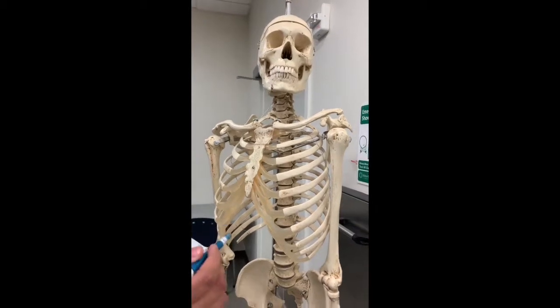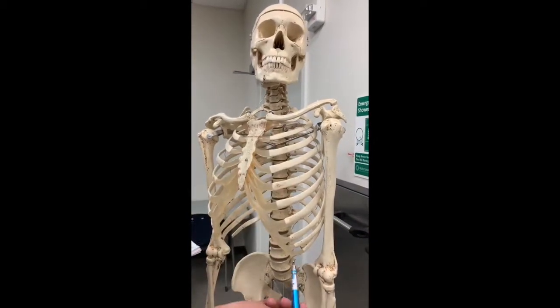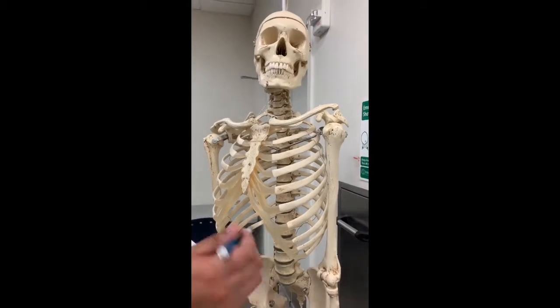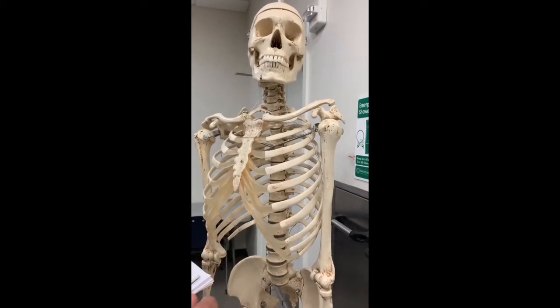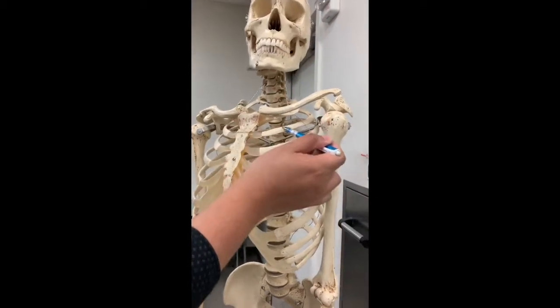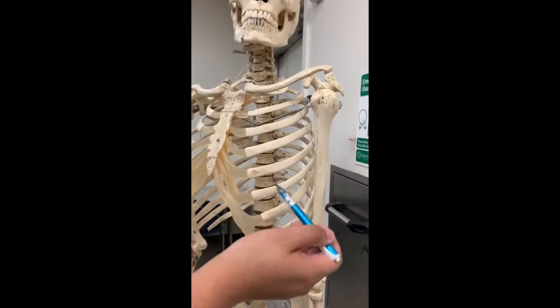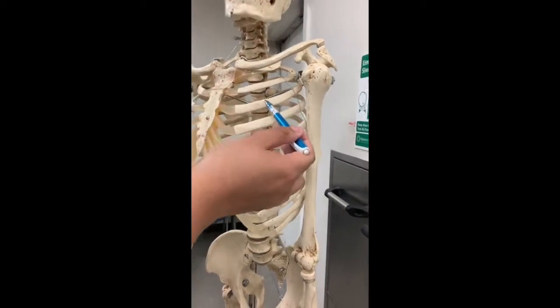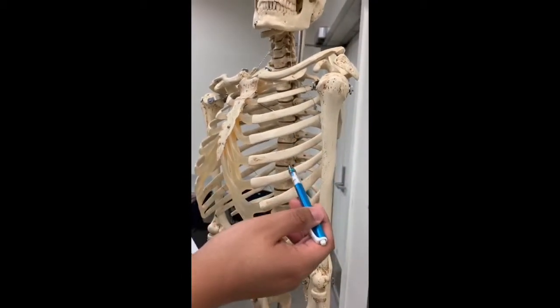All right, so right here we have ribs again. We're going to just find the true, false, and floating ribs. So the true ribs, or the vertebrosternal ribs, are the first 7. So right here, 1, 2, 3, 4, 5, 6, 7. These 7 here are your true ribs, or vertebrosternal ribs.